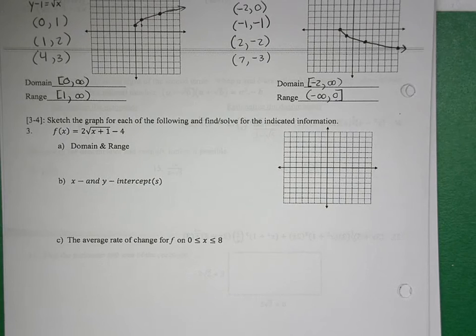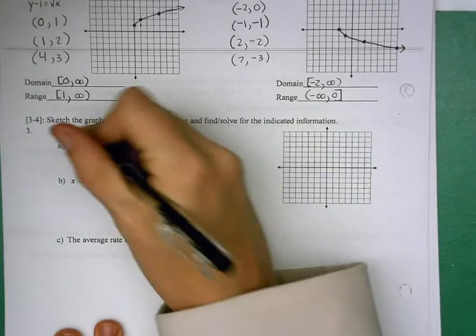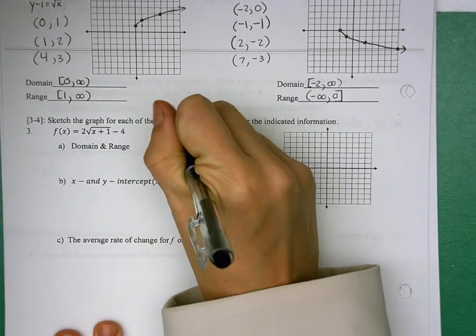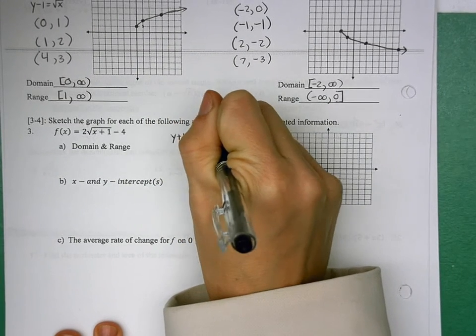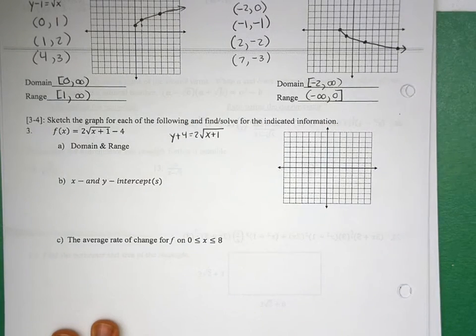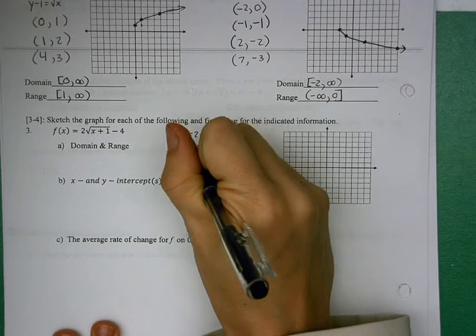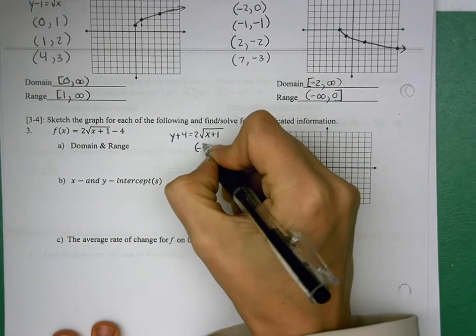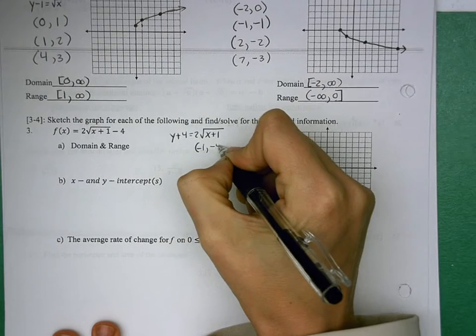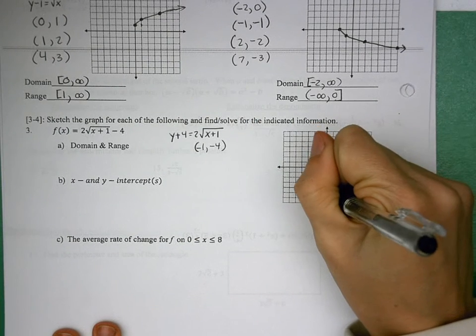So here we go. Number 3, we have descriptive form. Adding this 4 over would be y plus 4 equals 2 times root x plus 1. Okay, so now that we're in descriptive form, we can pull out our HK. Our HK in this case would be negative 1 for the x and negative 4 for the y. So what makes those pieces equal 0?